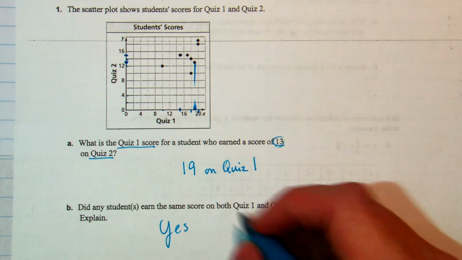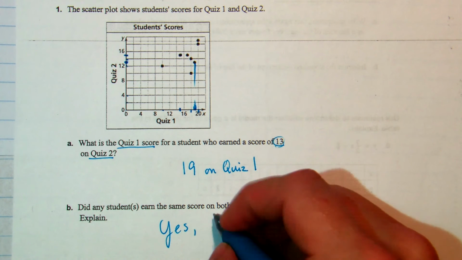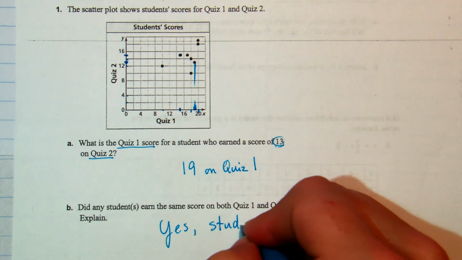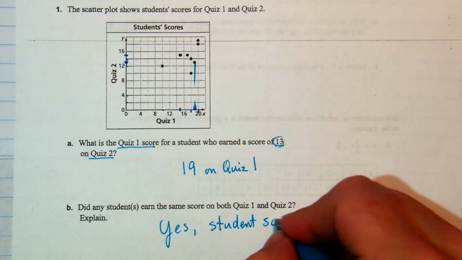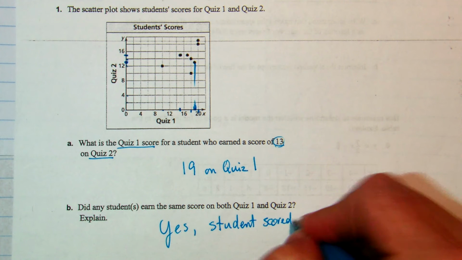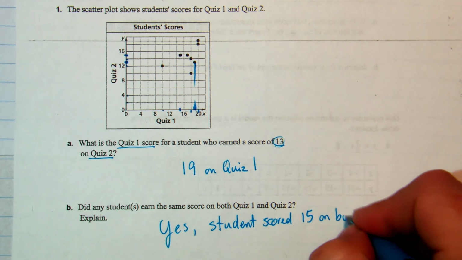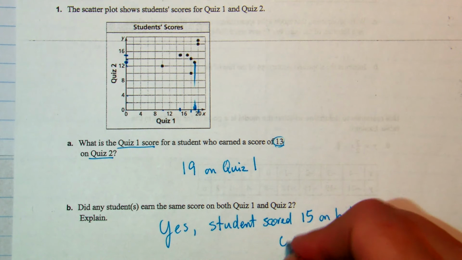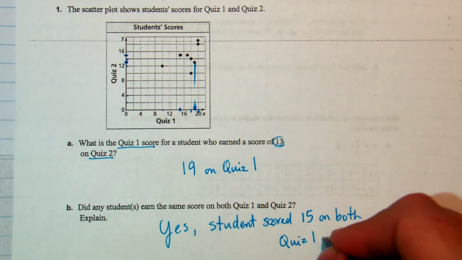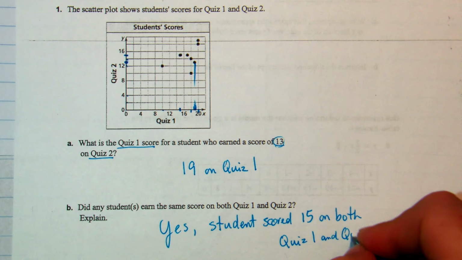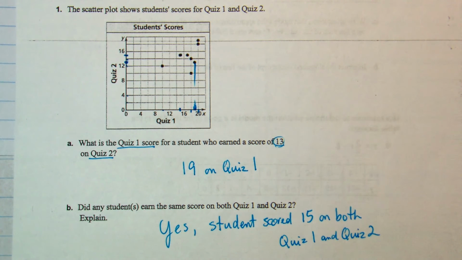So yes, we have a student who scored 15 on both quiz 1 and quiz 2.